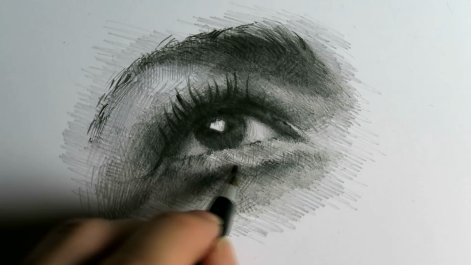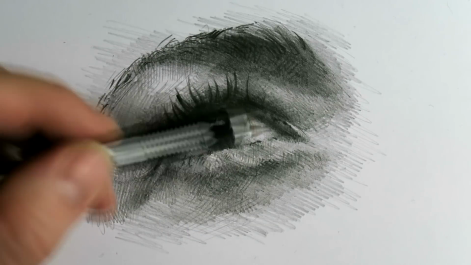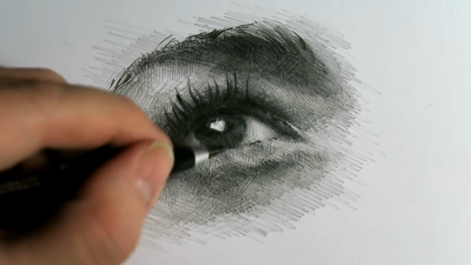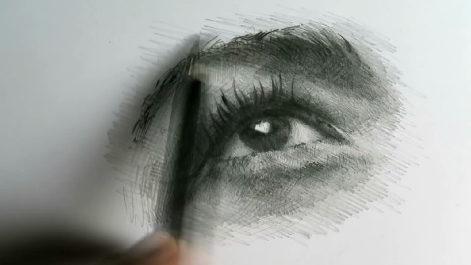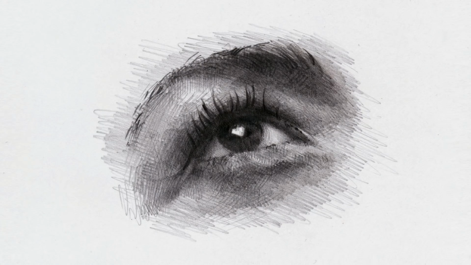Sometimes it's hard to stop, and then you keep seeing little things, and the drawing is in fact there, but you want to do something here, you want to do something there. Anyway, this is it. It's finished.